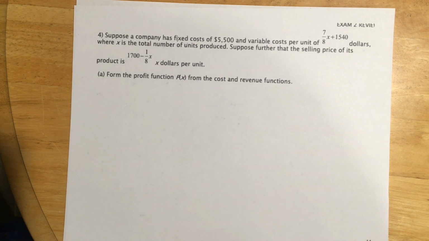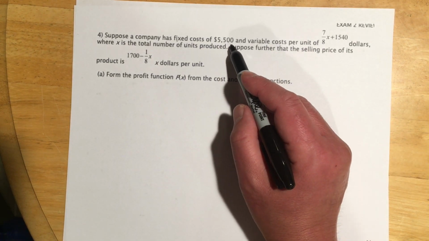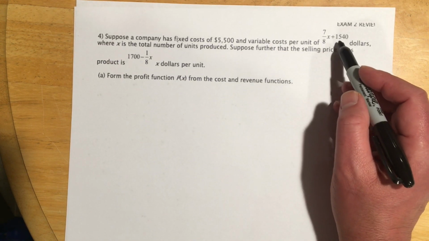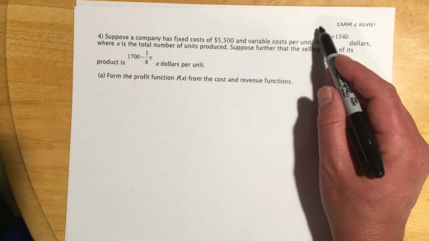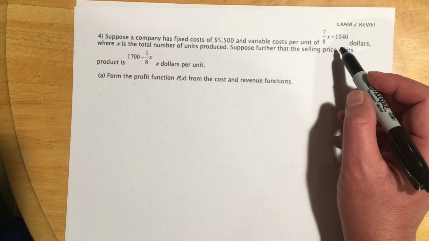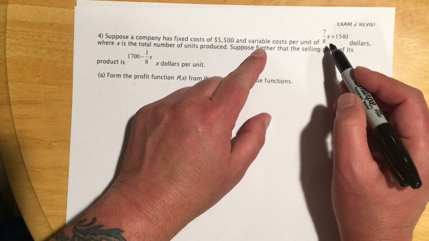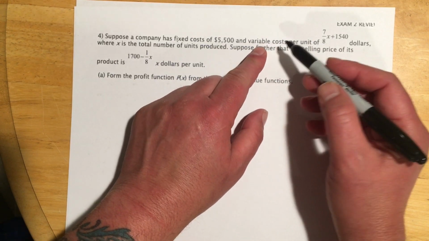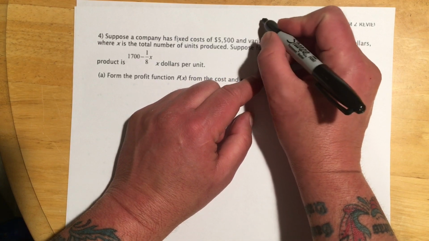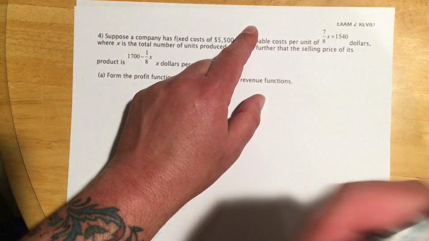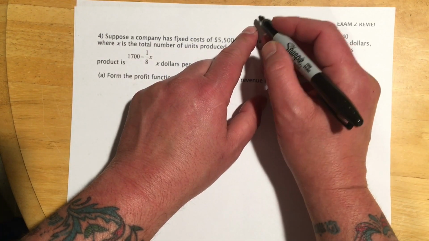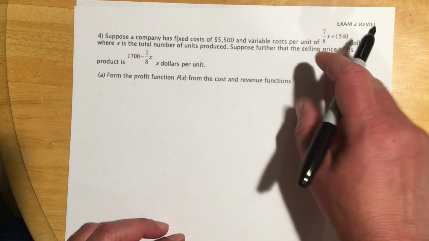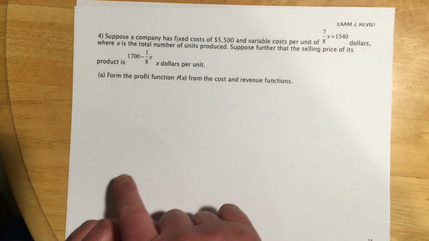Okay, number 4. Suppose a company has a fixed cost of $5,500 and variable costs per unit of 7/8x plus 1540. So just like in the last problem, how the price was a function, in this case the variable cost was a function. Back in 1.6, we're used to the variable cost being the slope. And so remember we did variable cost times x, and so say it cost $10 in labor and parts to make something, we did 10x, and then did plus fixed costs. This is going to be like this, except it's going to turn out quadratic.